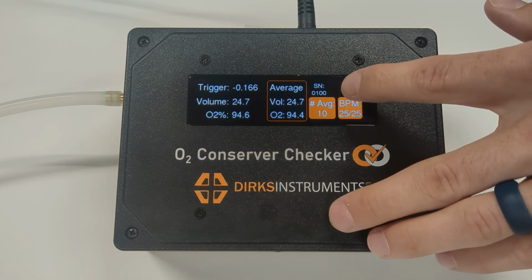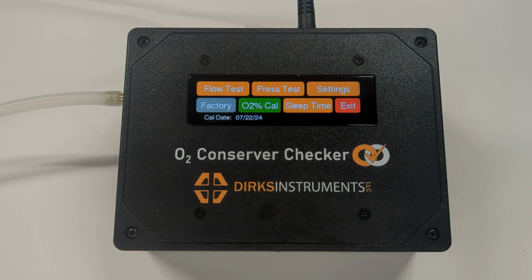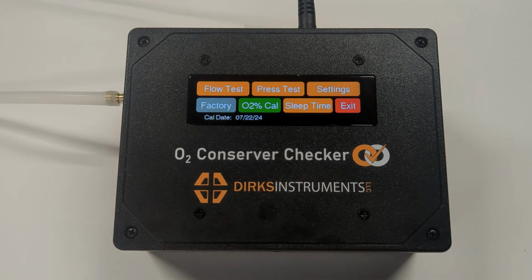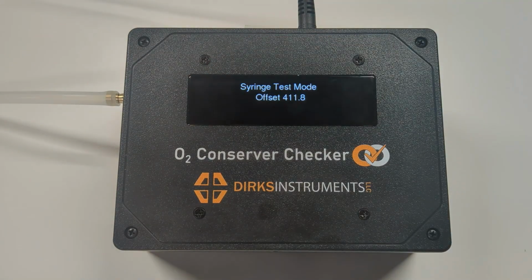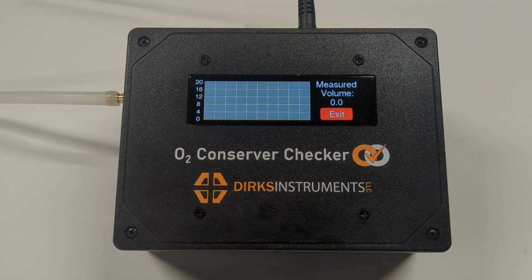In the Settings menu, we have a variety of functions that we can access, as well as our basic device settings. At the bottom of this menu, we can see the last time the device was calibrated. The first function available is the flow test. This lets us test the flow calibration of the device with a known volume.